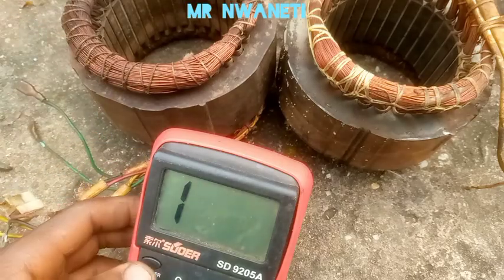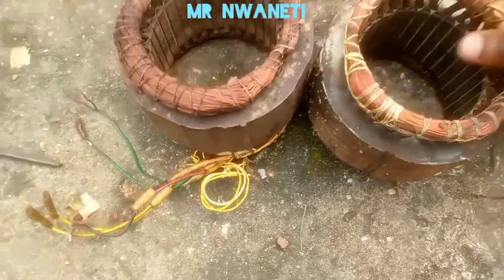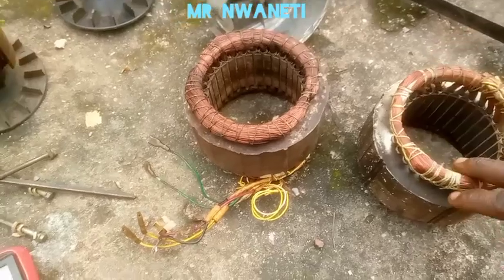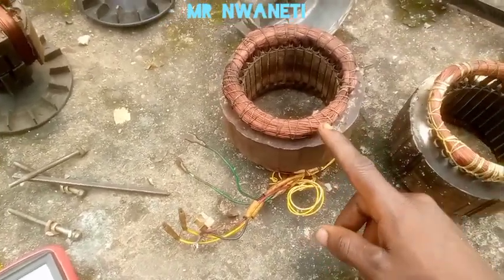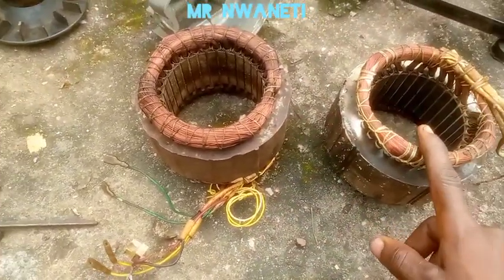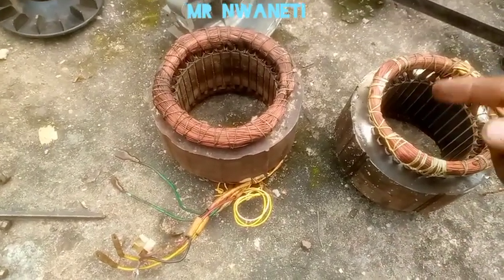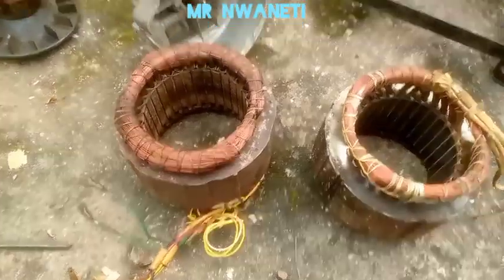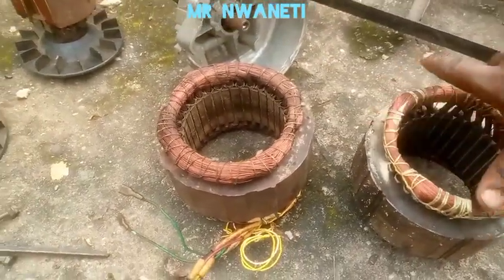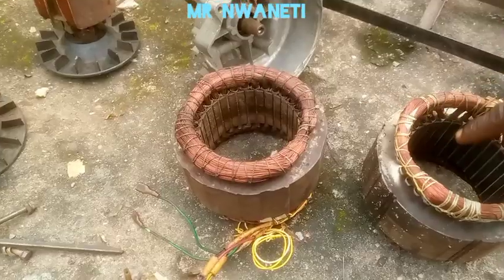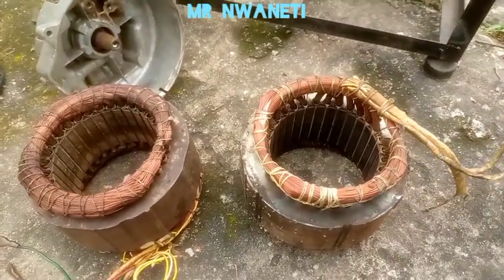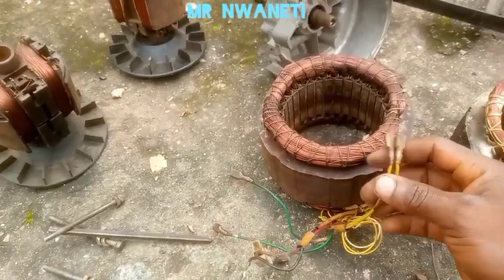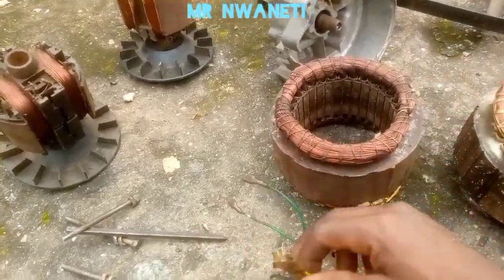So now, without saying much, let's see what happens. But from the results so far, this one will give more voltage than this one. It shows that the winding is different. So let's test it and see which one will give a higher voltage. This one gave us 9 ohms exciter, 10 ohms mains. This one gave us, I think, 10 ohms exciter, then 11 to 12 ohms mains.